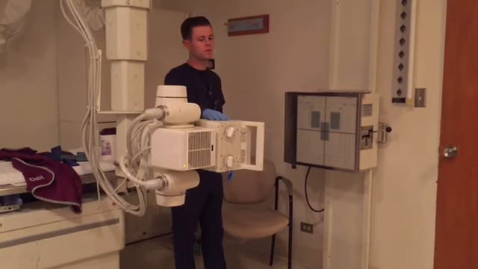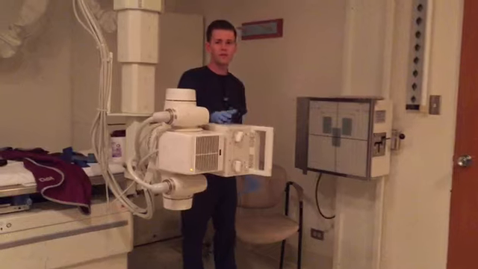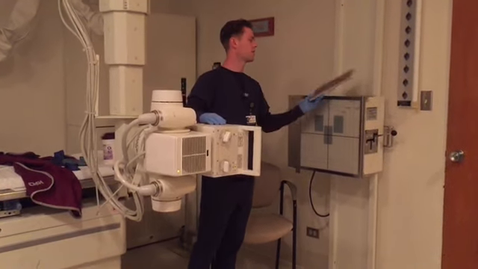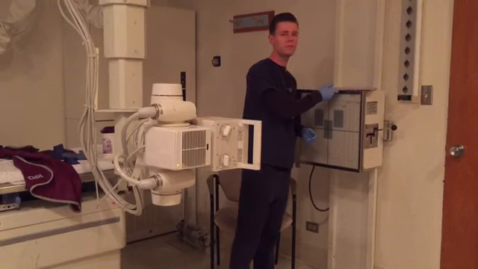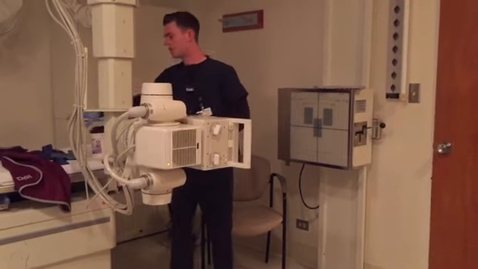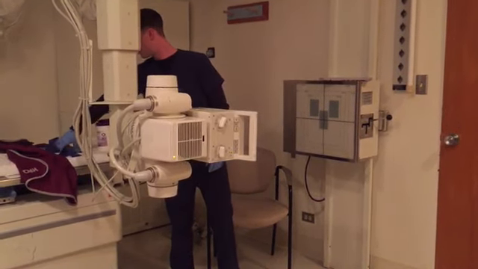We're going to be doing 8 total images, so I'm going to have them seated. It's going to take a little while. I'm going to be using an 8x10 cassette. You want to use the smallest cassette possible. I've got my shield here ready to go. Thyroid shield.